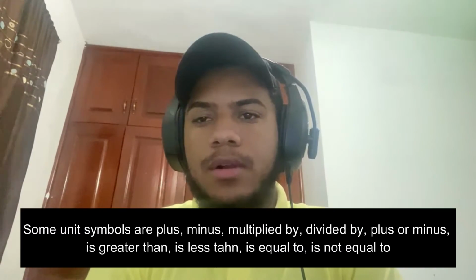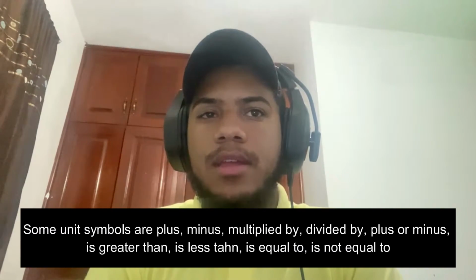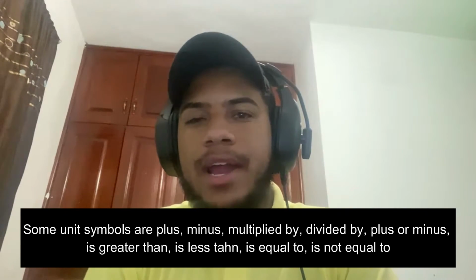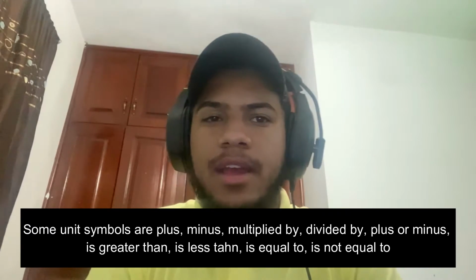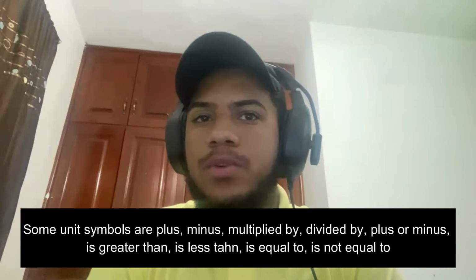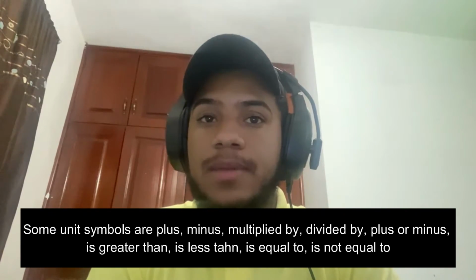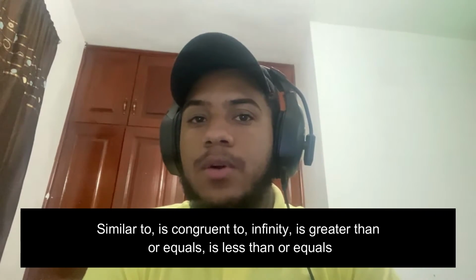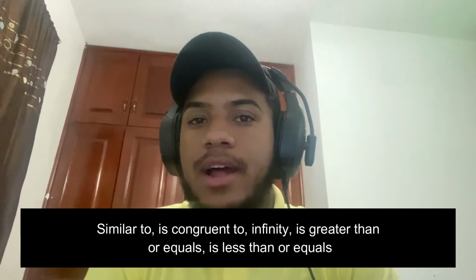Some symbols of the unit are plus, minus, multiply by, divided by, plus or minus, is greater than, is less than, is equal to, is not equal to, is similar to, is congruent to, infinity, is greater than or equal to, is less than or equal to.